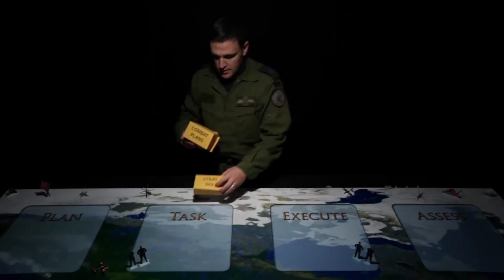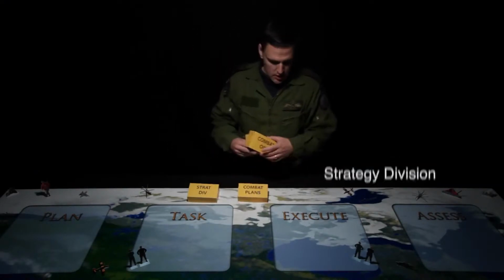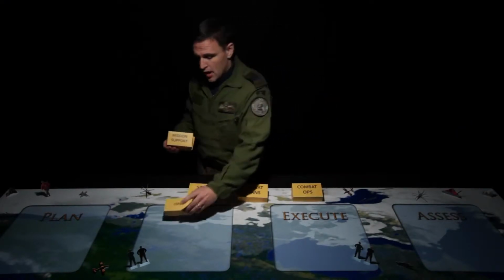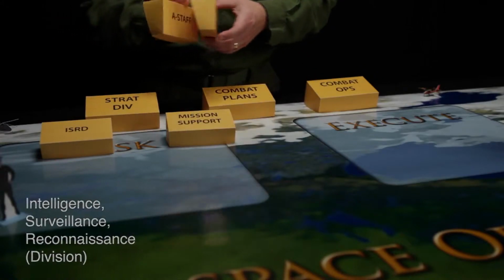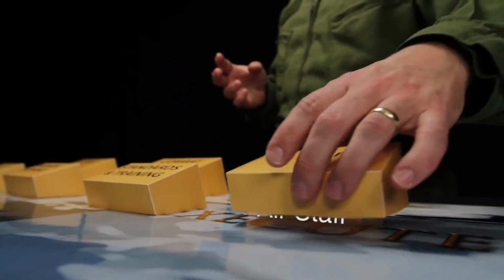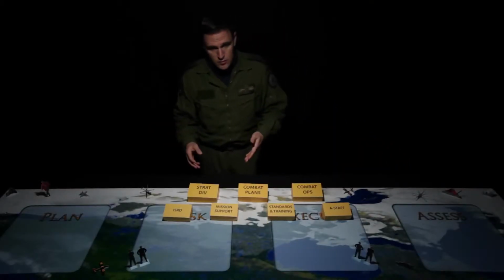You know, a lot of people tend to think of the CAOC as just the Ops Center, but there's a lot more to it than that. There's the Strat Div, Combat Plans, and Combat Ops, and they're all supported by ISRD, mission support, standards and training, and a network of A staff from coast to coast to coast.